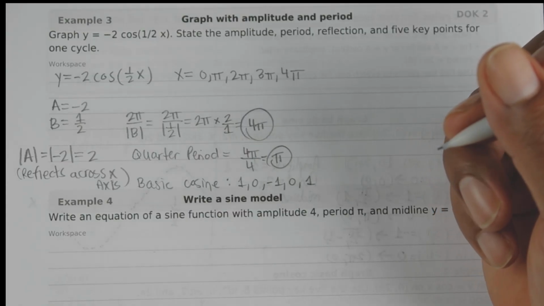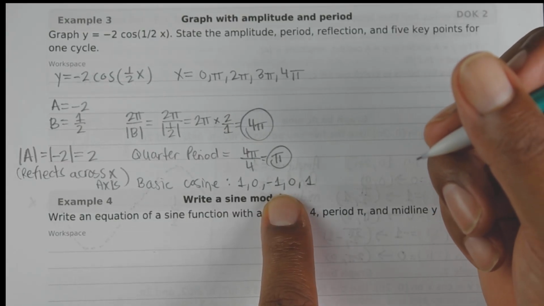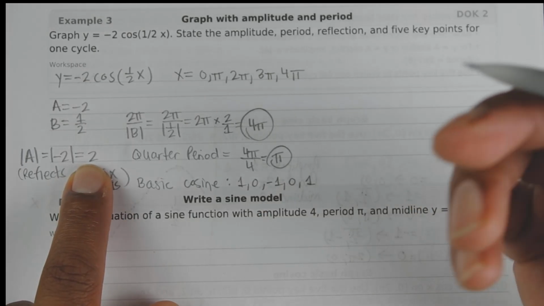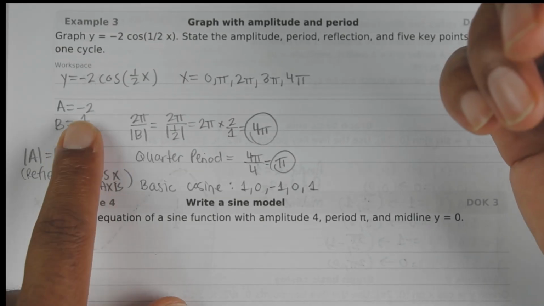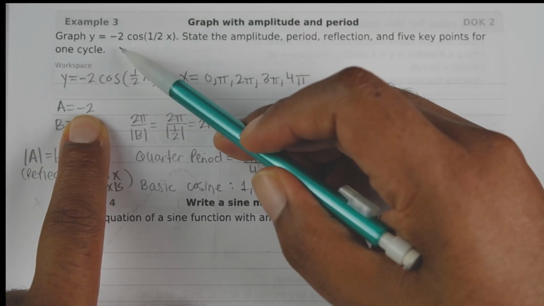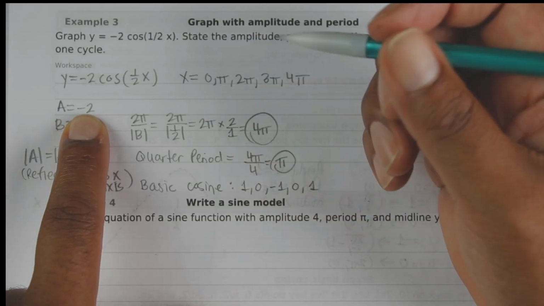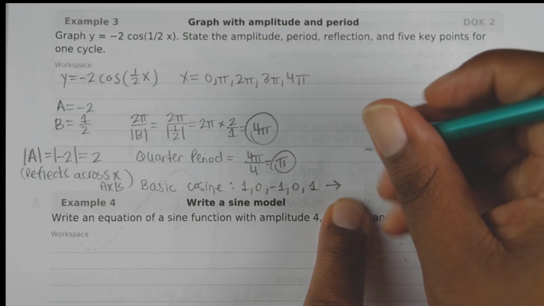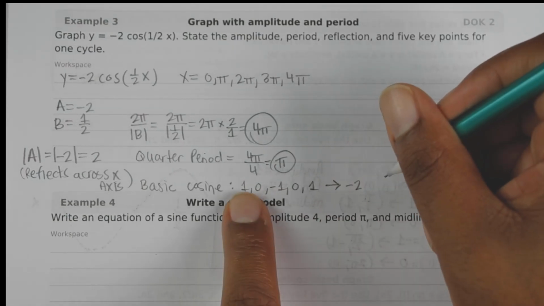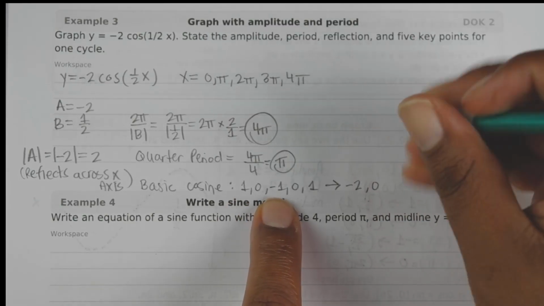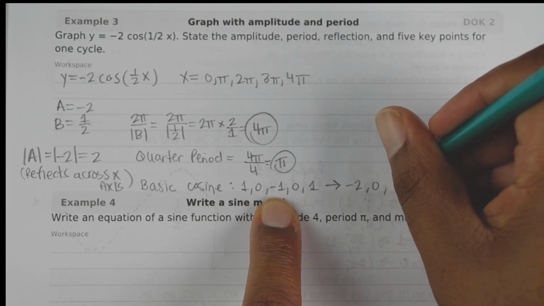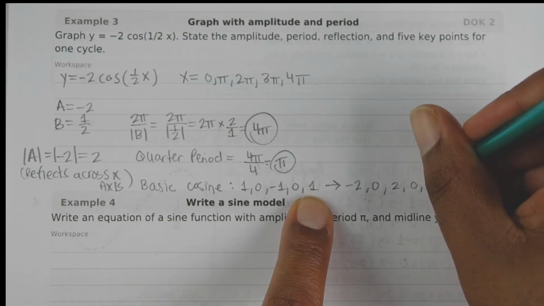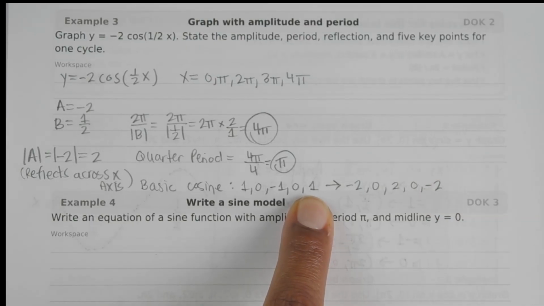Now, if we multiply this by the amplitude, or -2, which is what the original problem tells us to multiply by, then we would get -2, then we would get 0, then we would get 2, then we would get 0, then we would get -2, right?